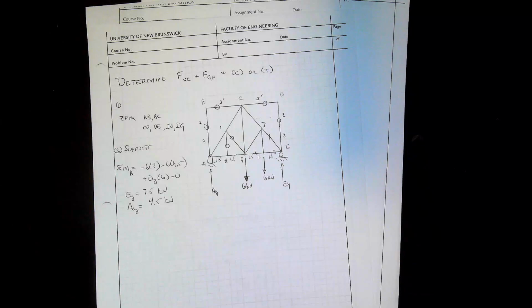So if we're looking at this, what I really want to do is figure out what's going on right here, to get JE and GF, and GF and FE are the same thing.